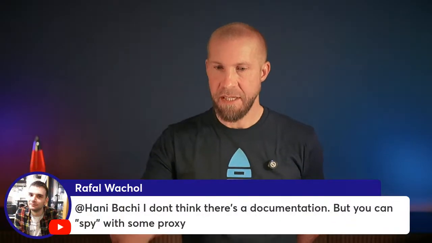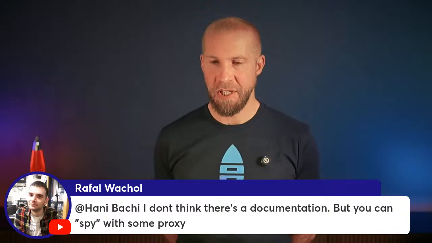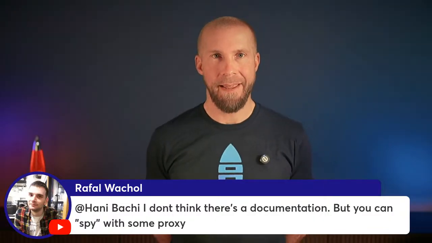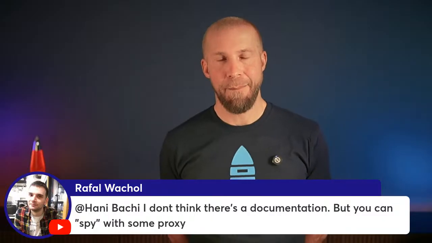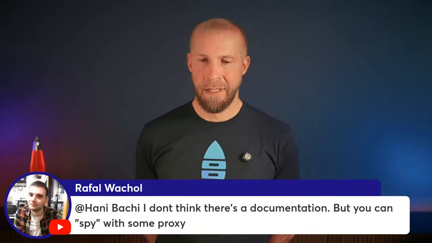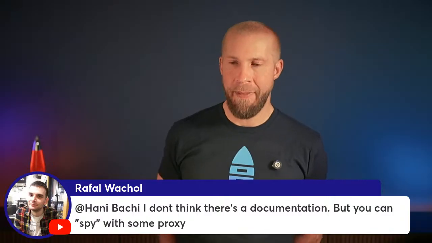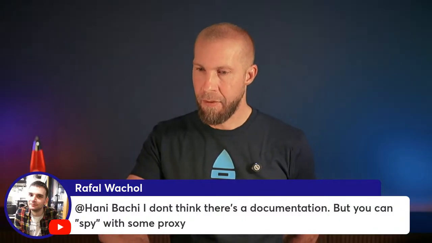Here is another question. So I don't think there's any documentation, but can you spy with some proxy? I'm not exactly sure what spy means, but you use HTTPS connecting to your Serverpod typically, so there should be no man in the middle attacks possible.